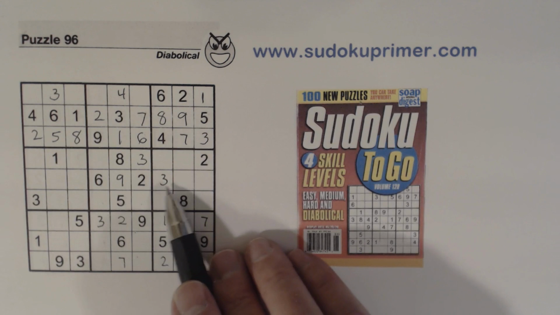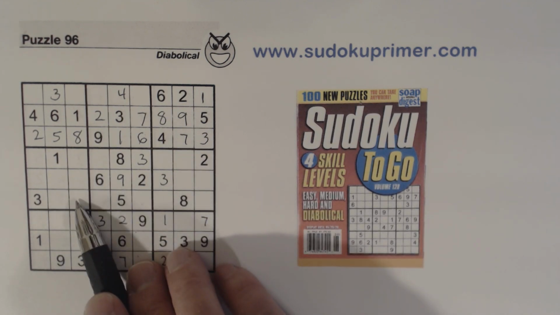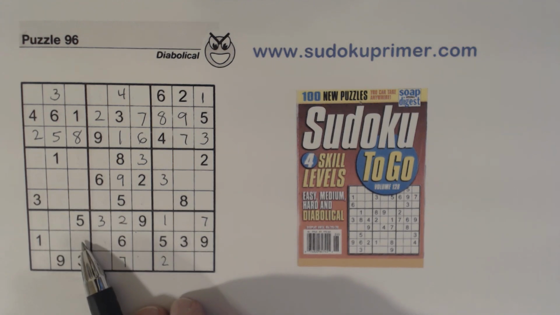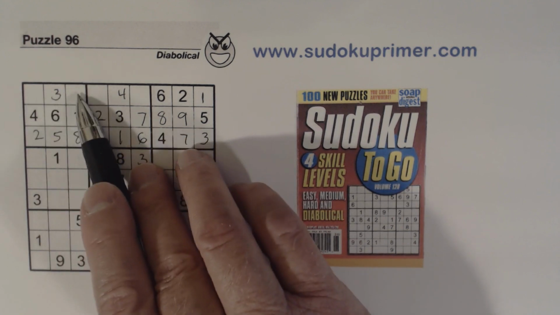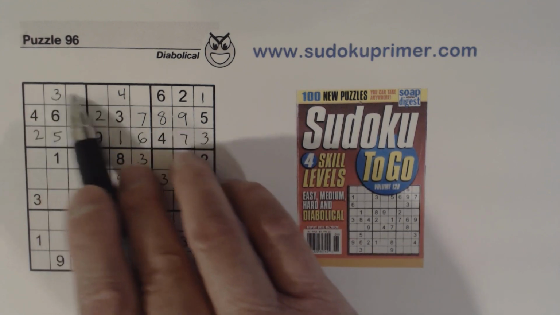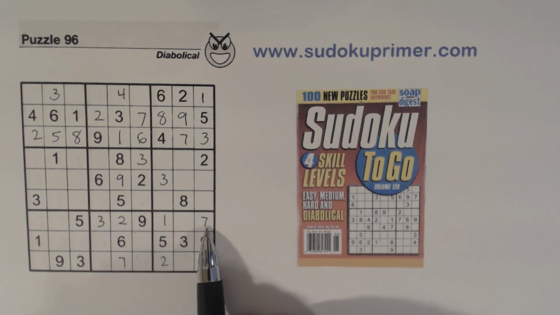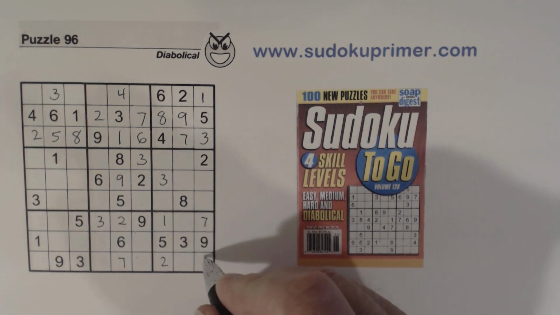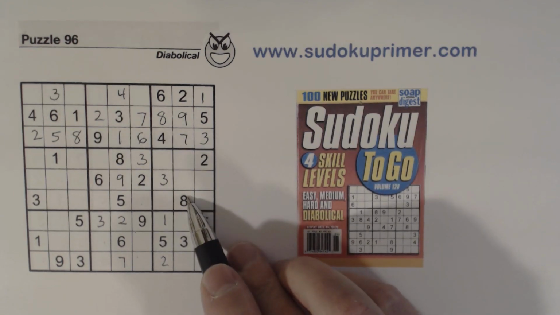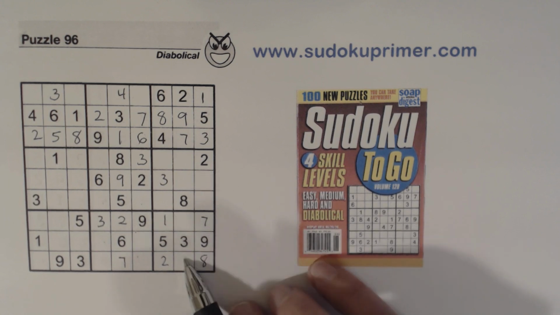Let's see. 2, 2, 2. 7. We have 7, 9 twins there. No, we can't solve those yet. Alright, we know this is an 8. That's easy because of the 8 there. We're missing 4 and 6 here now.